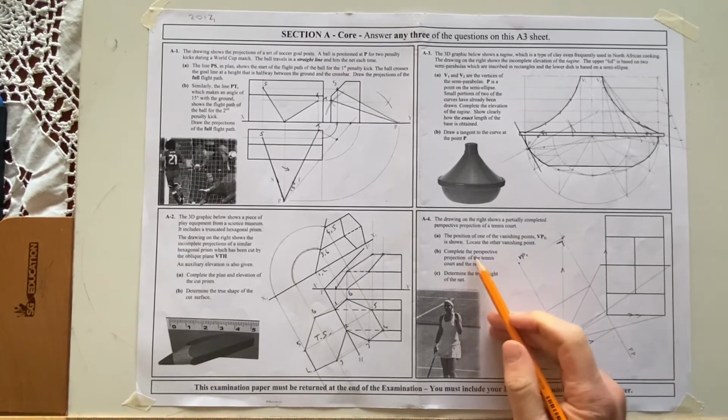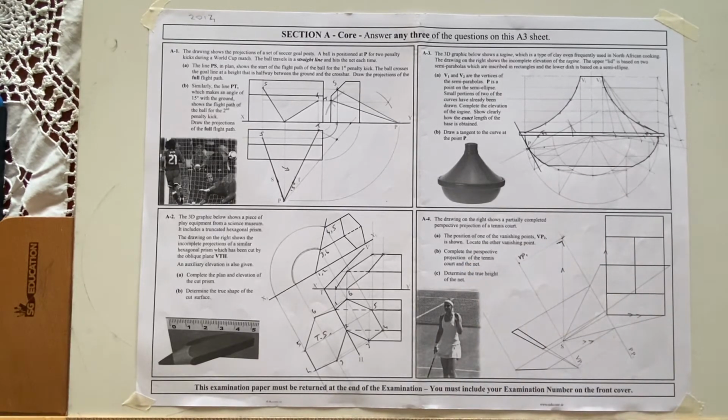Part B, complete the perspective projection of the tennis court and the net. So you can see they've started it for you. They've shown you that some of the points you connect them back to S, and where they hit the picture plane, it gives you a new width. You take that back then as a result.